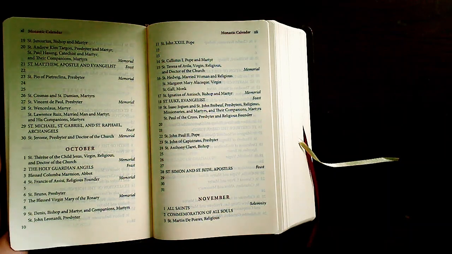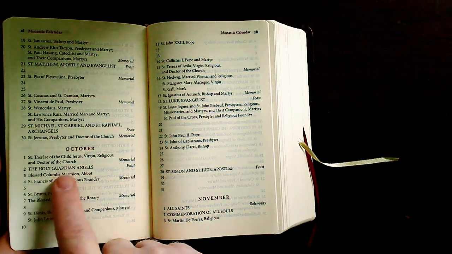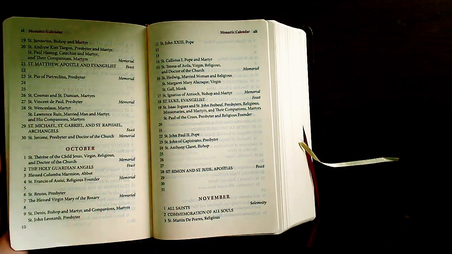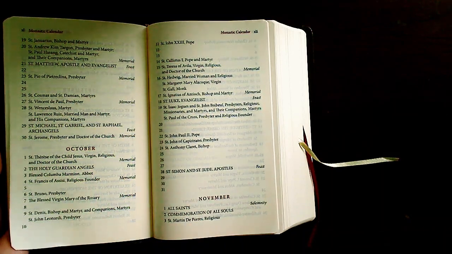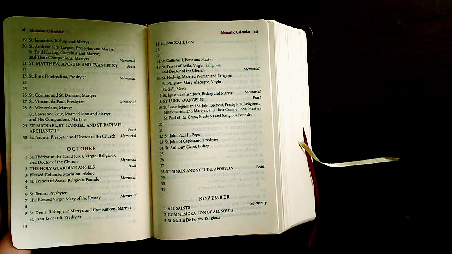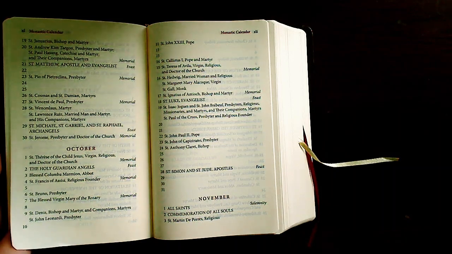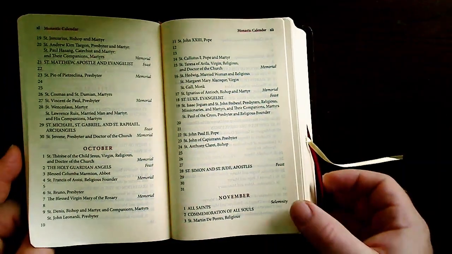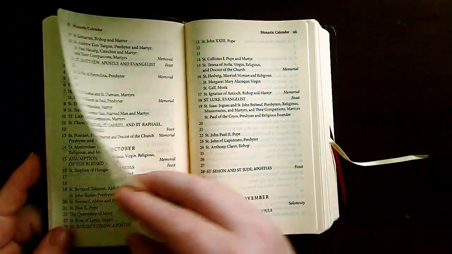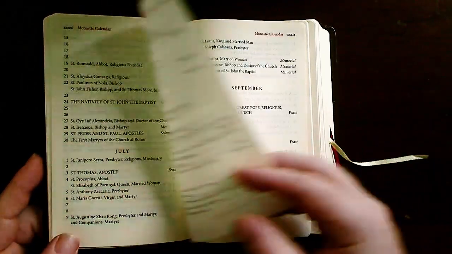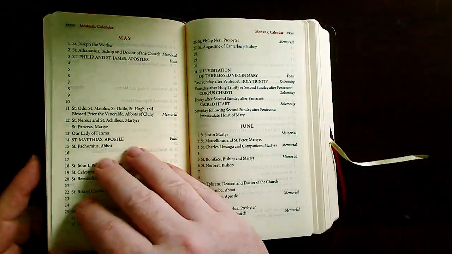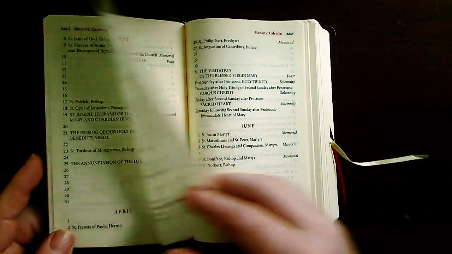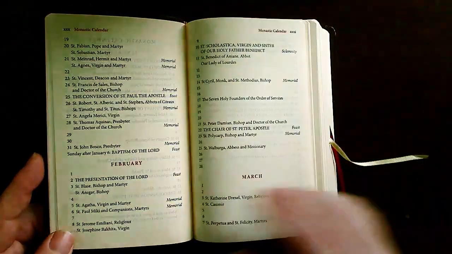You may be gathering from seeing this, you may also be putting two and two together and realizing that, for instance, the Holy Guardian Angels, or maybe All Saints, ranks slightly higher in the ranking of importance than, say, Blessed Columba Marmion, who you've maybe never even heard of before. And this is exactly true, that there are rankings of saints' days. In fact, there are rankings of every single day in the calendar, but we're not going to get into all of that now.